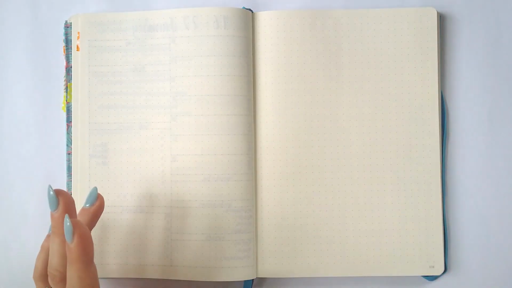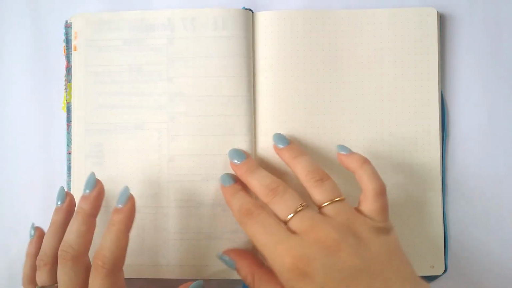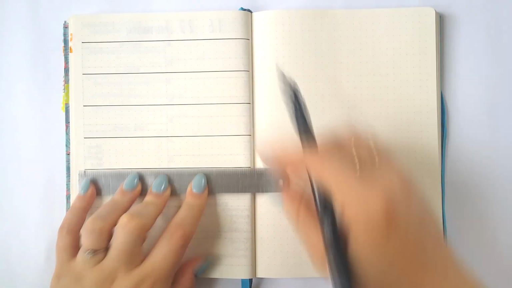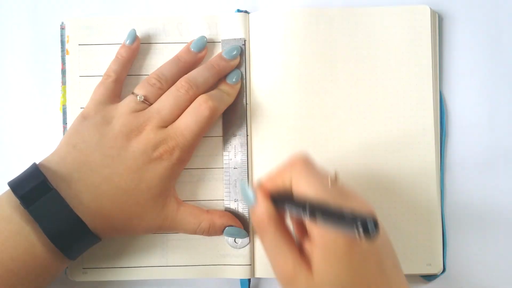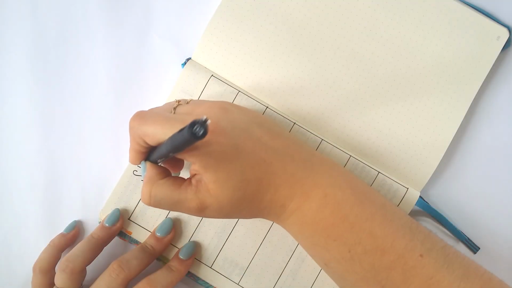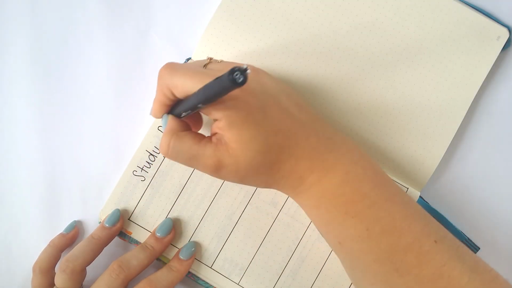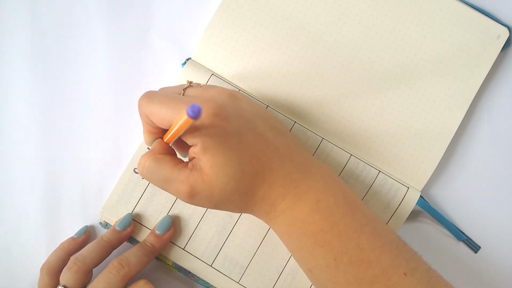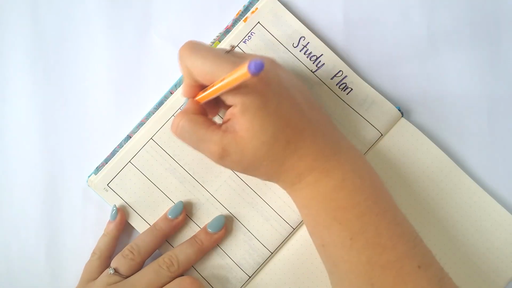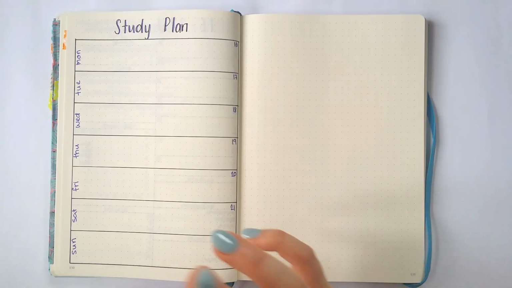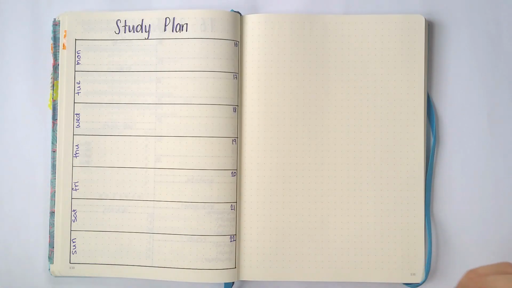And as I said before, you can skip ahead to the dailies, which are going to be on this page. And that is my study plan done.